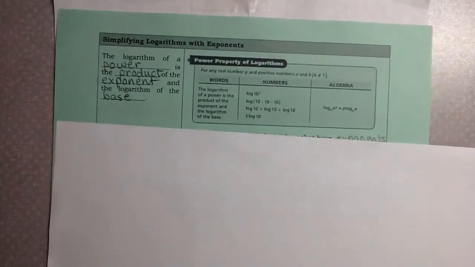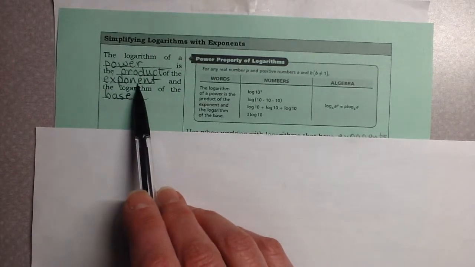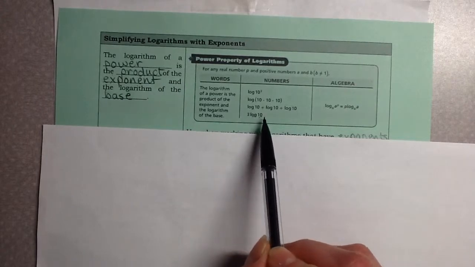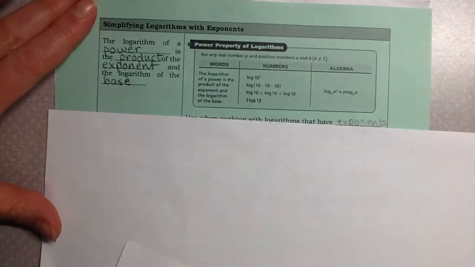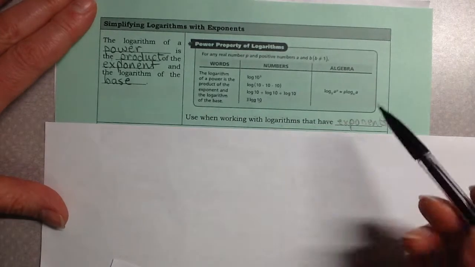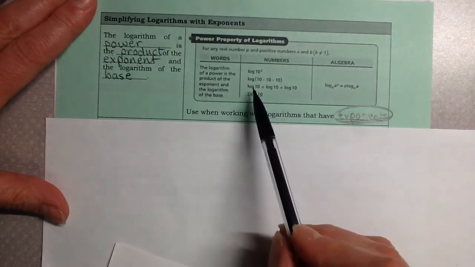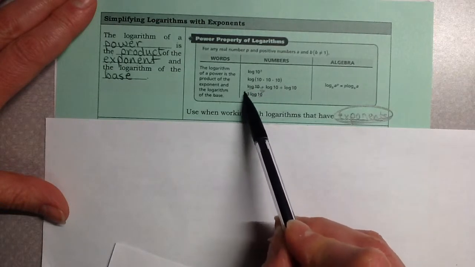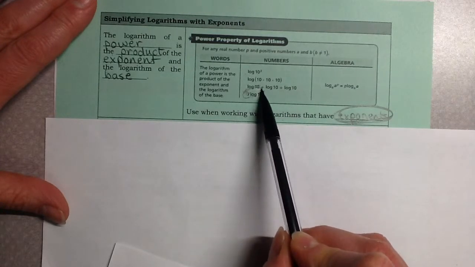Now, on the other side, we have the logarithm of a power is the product of the exponent and the logarithm of the base. So if that's a little hard to follow, just remember that the power property of a logarithm is what you use when you're working with logarithms that have exponents. So you'll only use this if you have exponents or if you have a number in front that you want to bring up into the exponent. This one goes both ways as well. You can take the exponent and put it in front of the logarithm. You can take the number and bring it back up to the exponent.